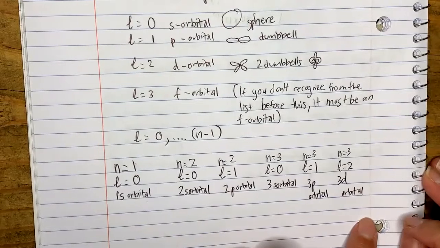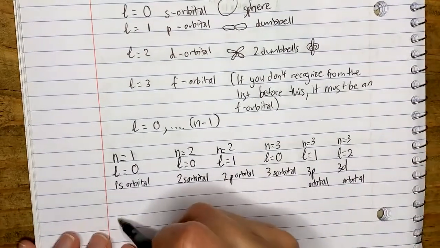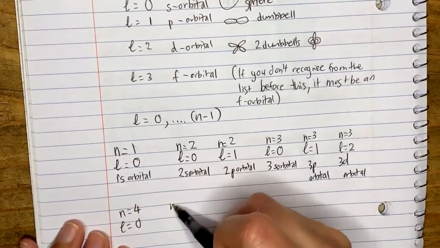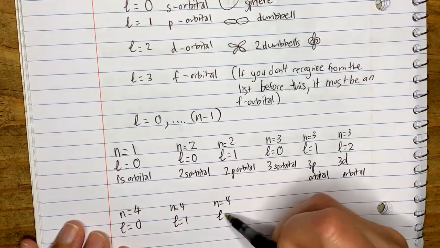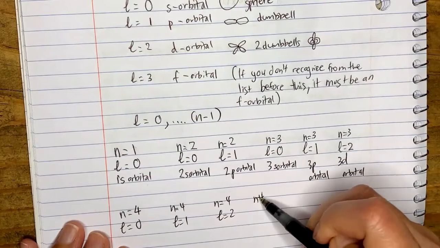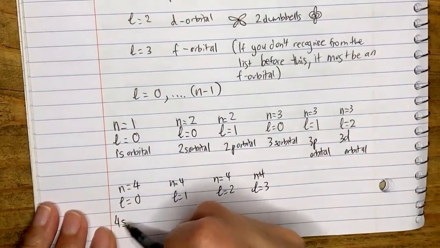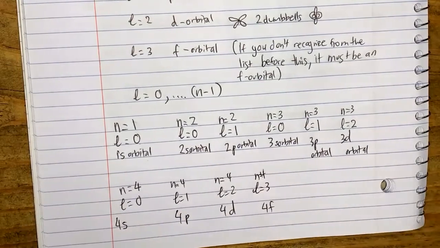And we can keep going to level 4. I'll write it out since we have space. N is 4, L can be 0; N is 4, L can be 1; N is 4, L can be 2; N is 4, L can be 3, right? So this will be the 4s orbital, 4p orbital, 4d orbital, and 4f orbital. Ta-da!